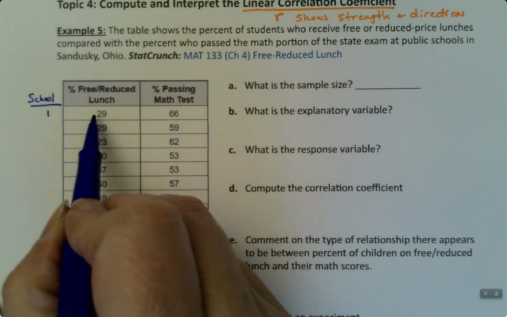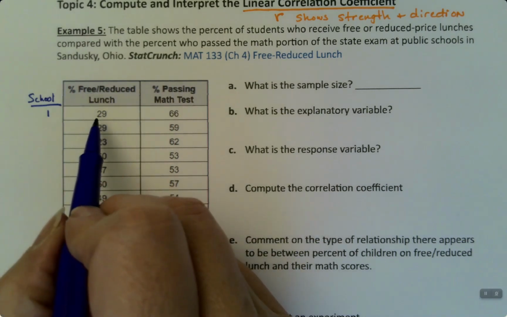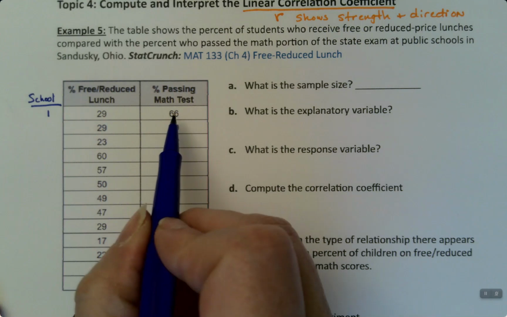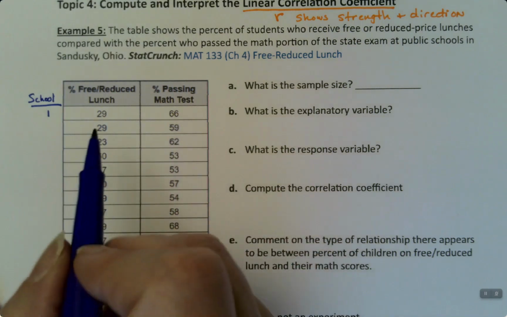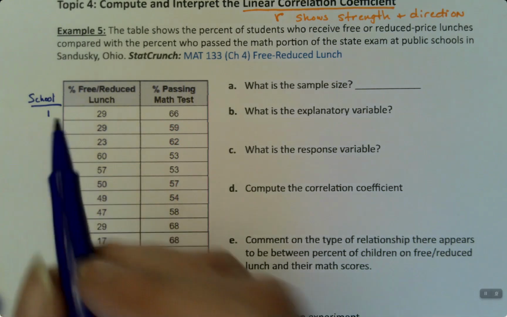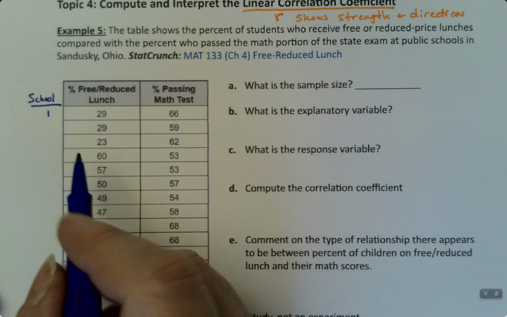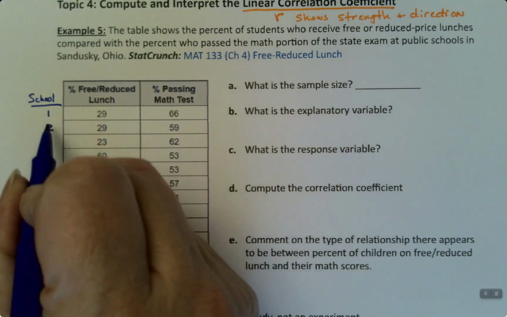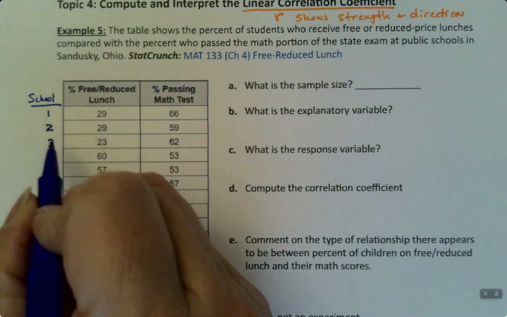So school number 1 had 29% of students on that free reduced lunch program, and 66% of their students passed the state math exam. So most states have these big exams where students have to take them in junior high and high school, and the results are reported, etc. I remember taking them distinctly. So there's school number 1, 2, 3, and so on.